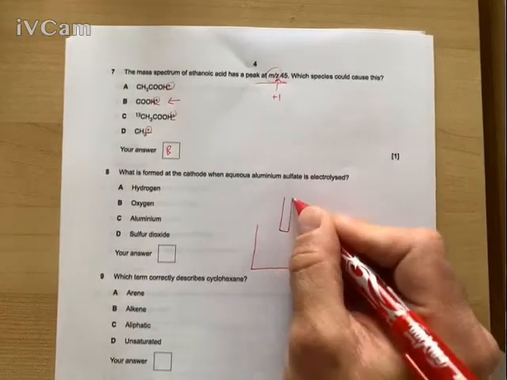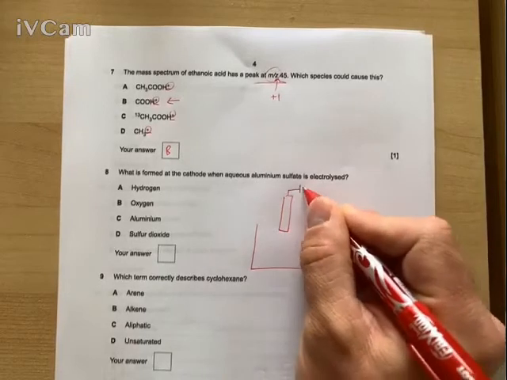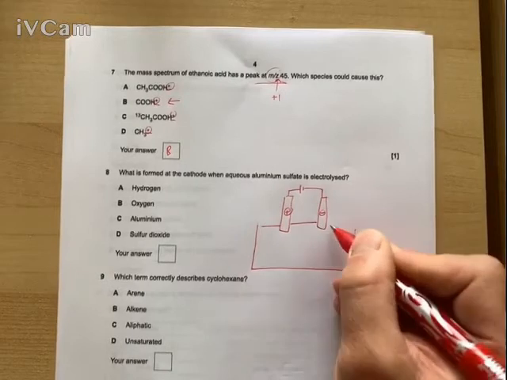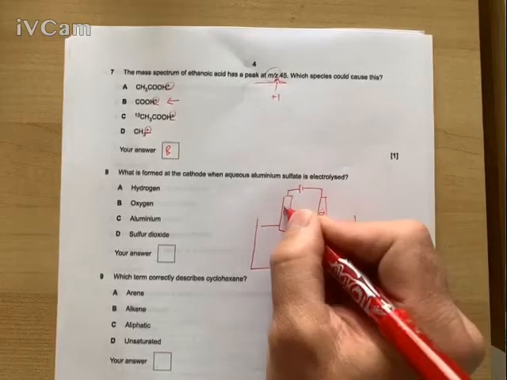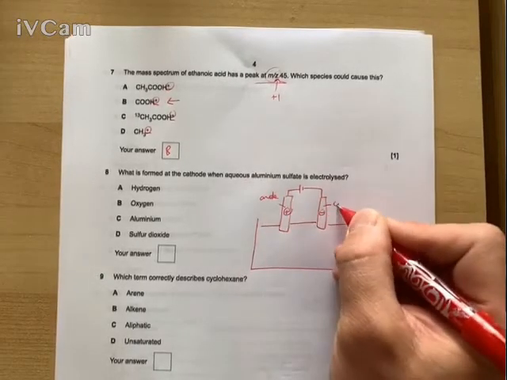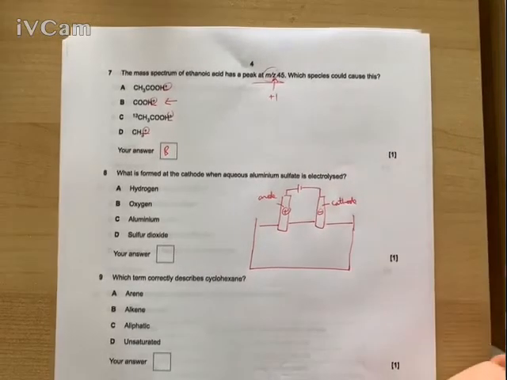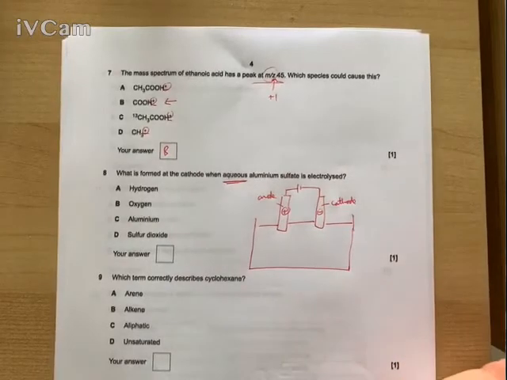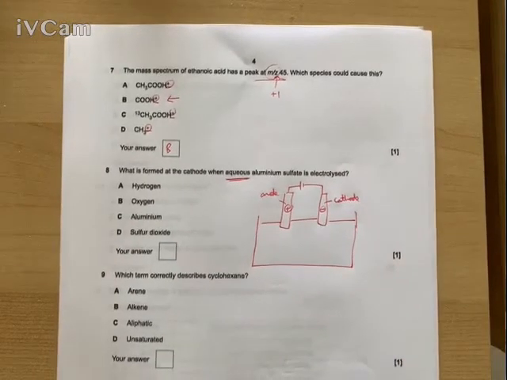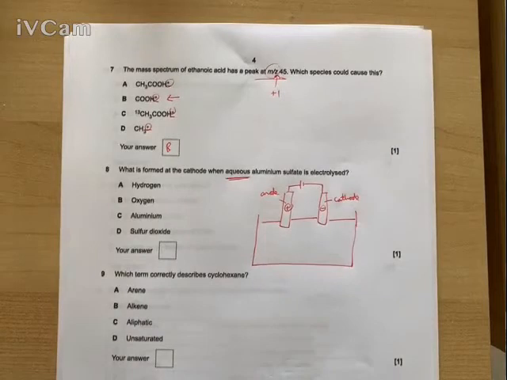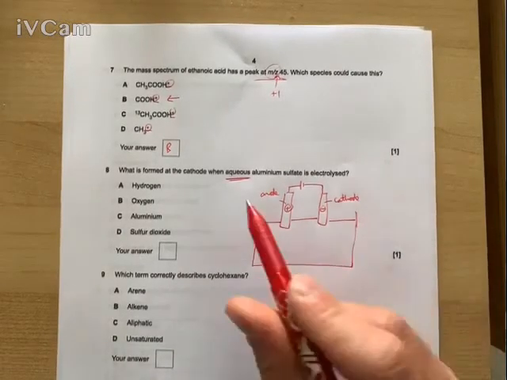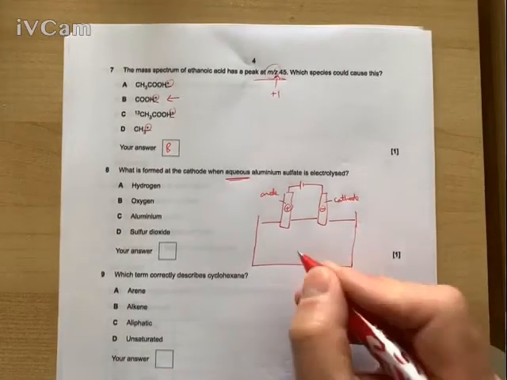So if we draw a little diagram of an electrolytic cell, with my positive electrode and my negative electrode. Remember, my positive electrode is the anode, my negative is the cathode when I'm carrying out electrolysis. Now this is aqueous aluminium sulfate, and that makes a big difference when we're carrying out electrolysis in aqueous solution or with the molten ionic compound. Because if you're carrying out electrolysis with the molten ionic compound, you've got nothing else than the elements that are present in the ionic species. But if you carry out electrolysis in aqueous solution, the water can get involved as well.